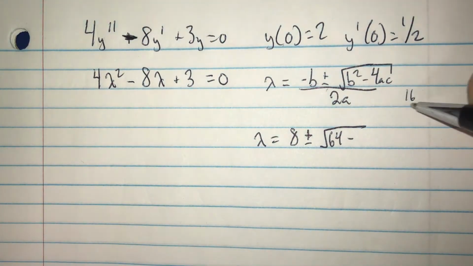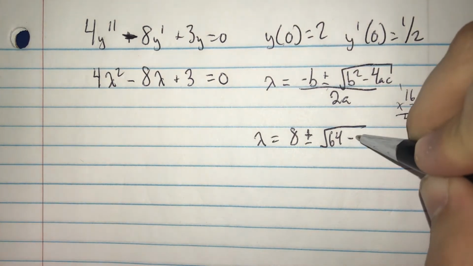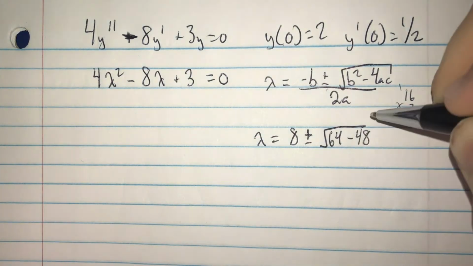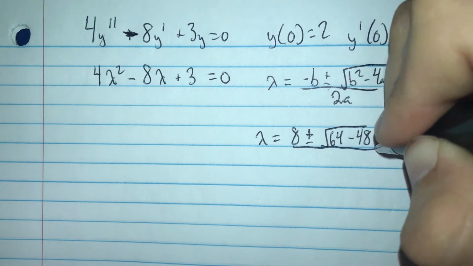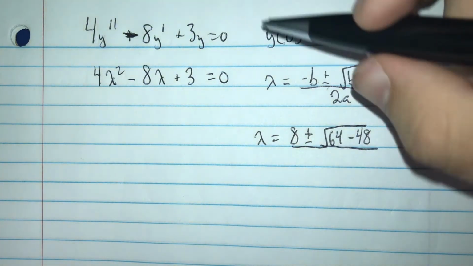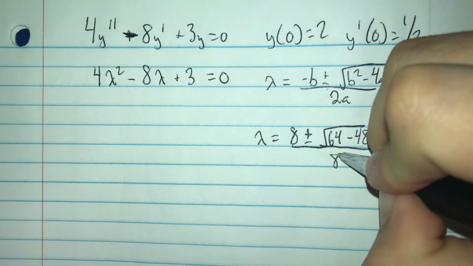Let's just do that in the margin quick, that's going to be 48, and 64, we'll do that later, all over 2a, which is 8.